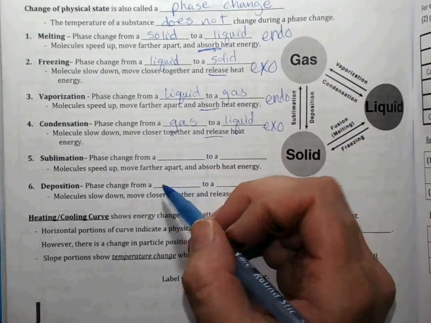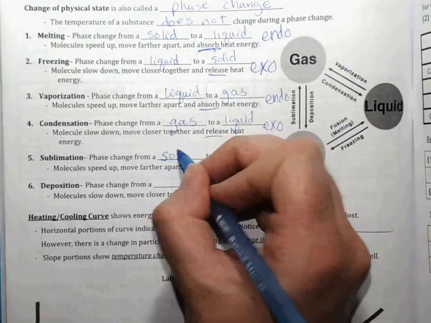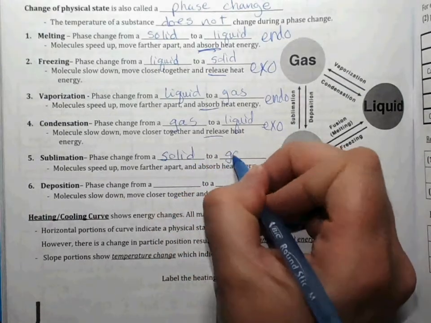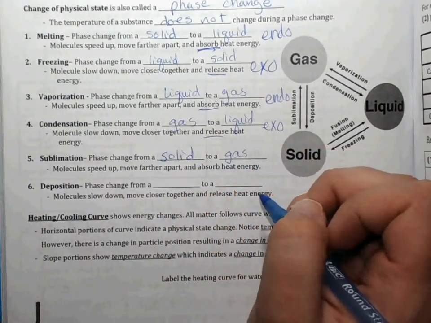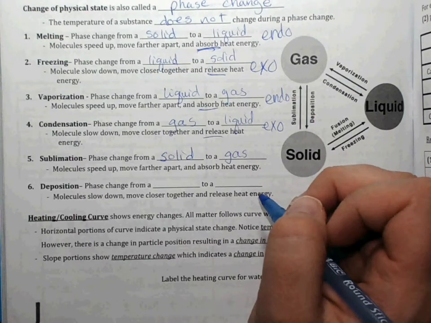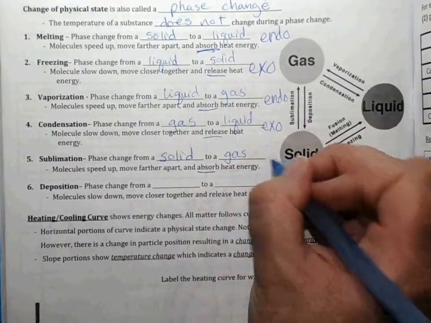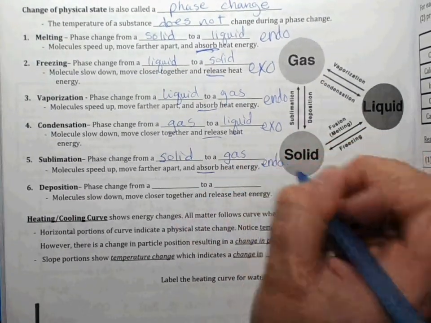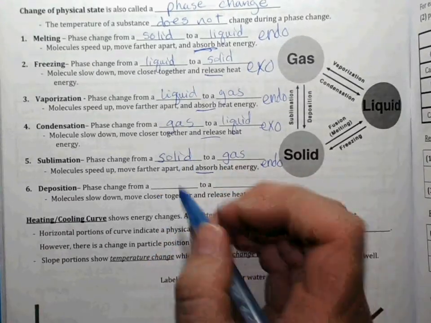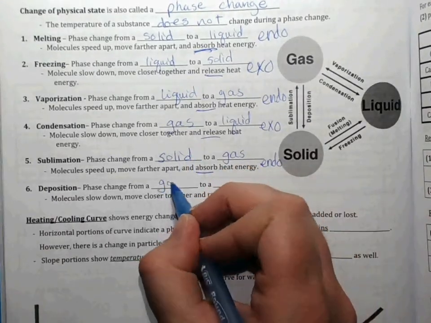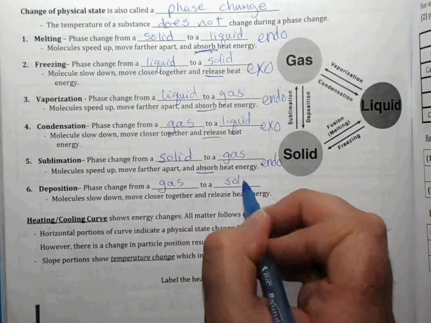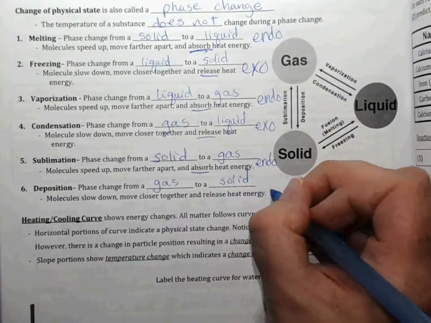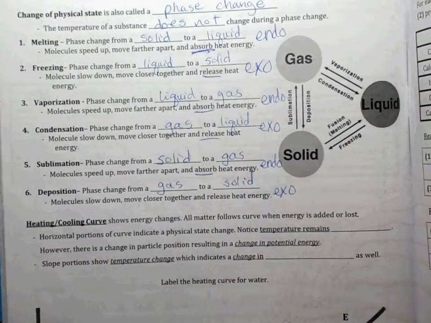Sublimation might be a new one. This is when phase changes from a solid directly to a gas. This happens with like dry ice. Molecules speed up, move further apart, and absorb heat energy. That's endo. And then the opposite of sublimation is deposition. Phase changes from a gas to a solid. The molecules slow down, move closer together, and release energy. That's exothermic.